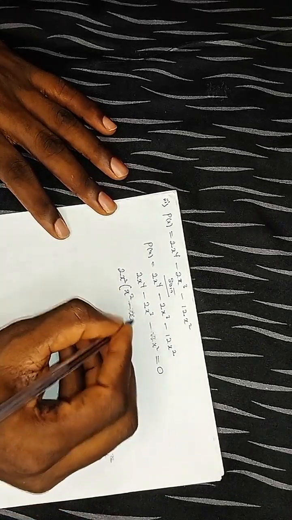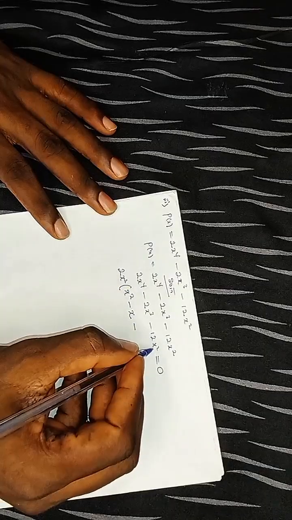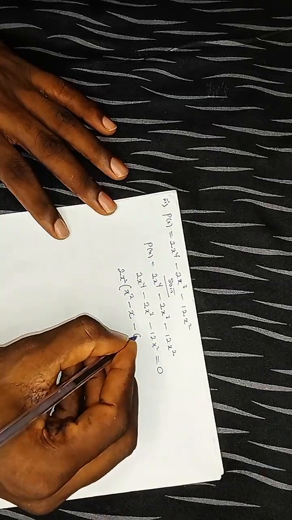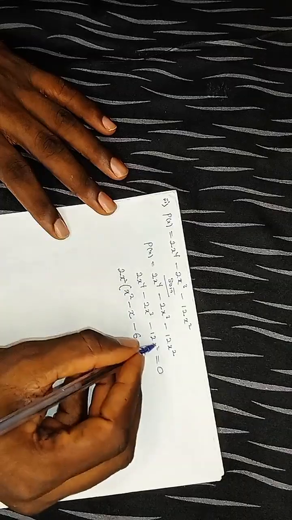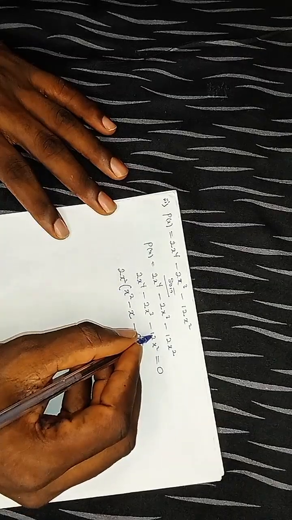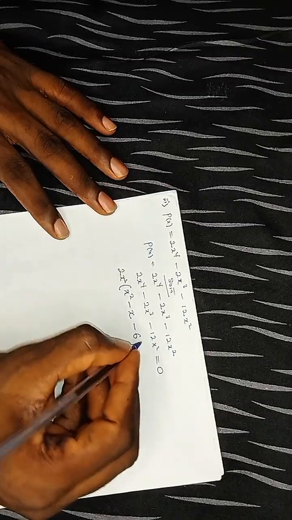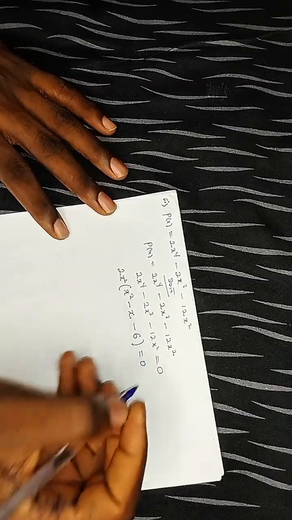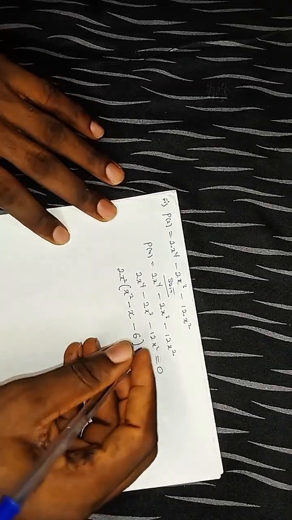X. Minus 2x squared divided by 12x, I'm just going to have what? 6. Because x squared will cancel x squared, then 12 divided by 2 will give you 6. So everything equal to what? 0. So what am I going to do in this situation?